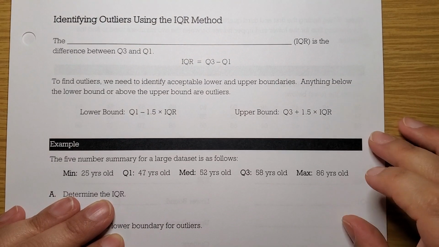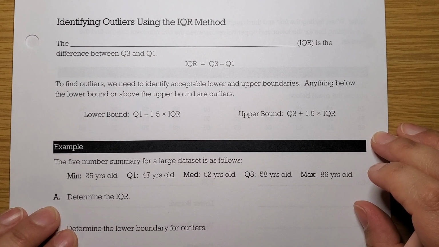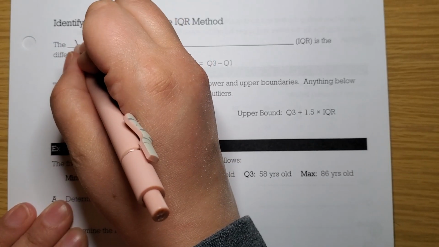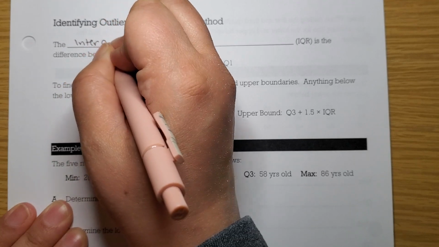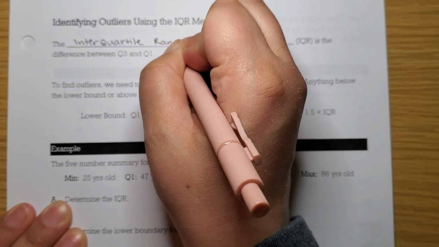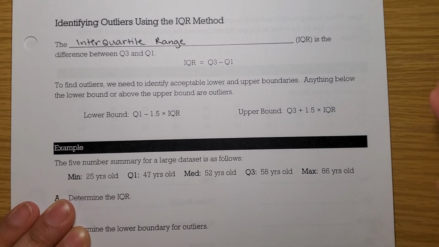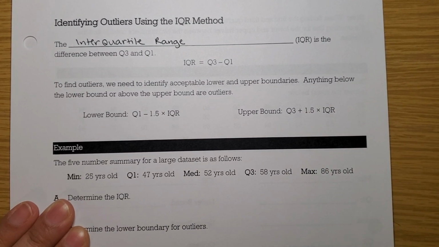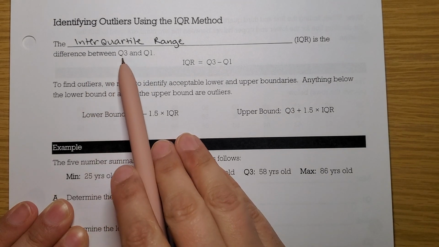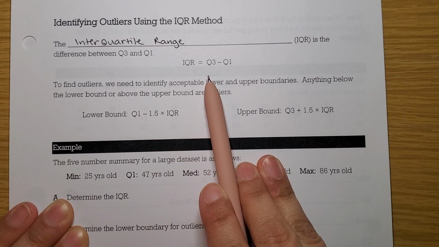So in order to use the IQR method, let's define what that means and talk about why this might work. IQR stands for the interquartile range. So the interquartile range, or the IQR, is the difference between the two middle-ish quartiles in your 5-number summary. It's the difference between Q3 and Q1. Okay, so that's our formula.